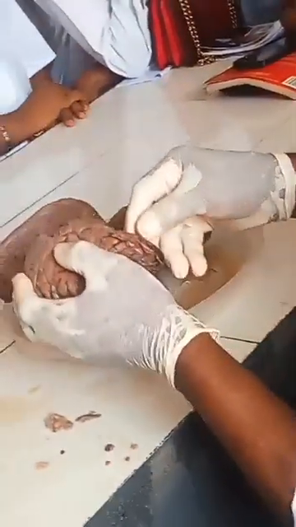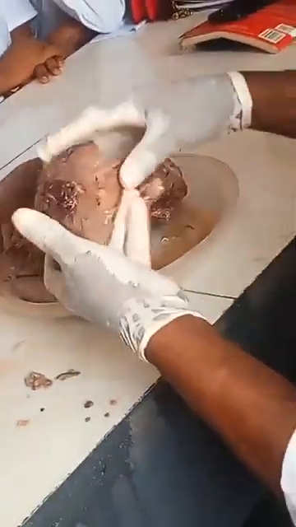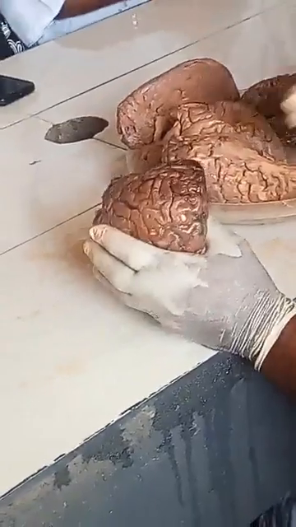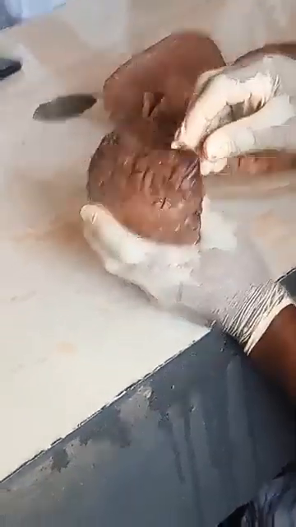See it here. Above the calcarine sulcus, what do you find? You find the cuneus. And we saw that the calcarine sulcus has two parts.